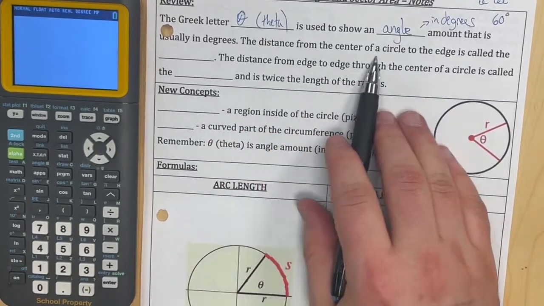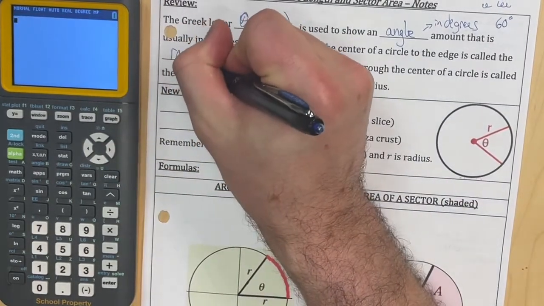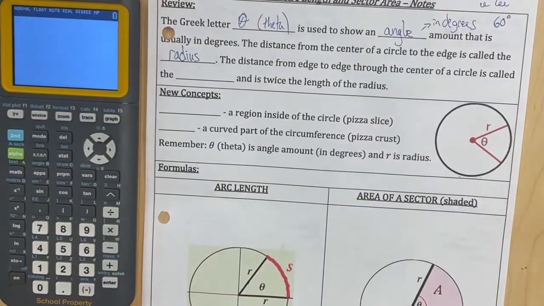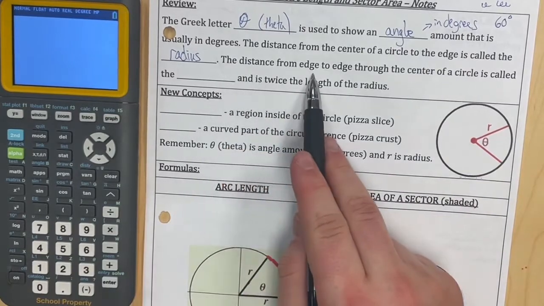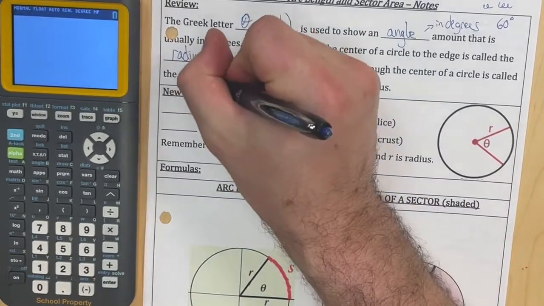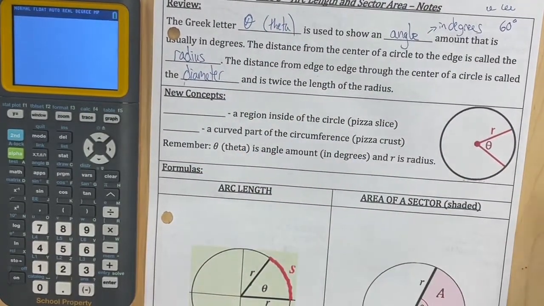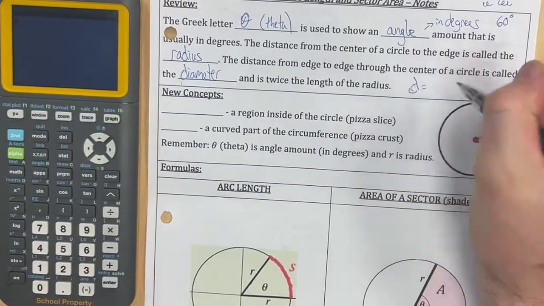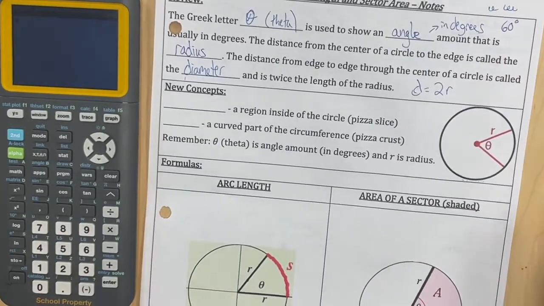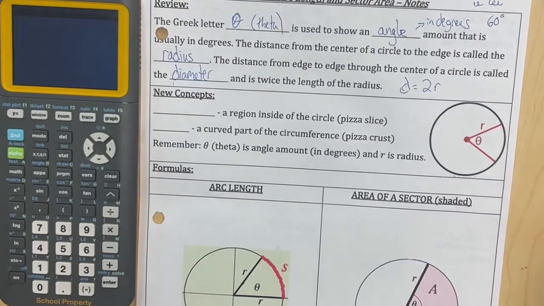And then it says the distance from the center of the circle to the edge of the circle is called the radius. We're going to say our radius R is going to be that distance from that center to the edge. And then the distance from the edge to edge through the center is called the diameter. So it has to go through that center for it to be called the diameter. And again, that's also twice the length of the radius. So we can say D is equal to 2 times the radius. All right, so anytime you're thinking about circles, try to think of pizza. A lot easier to work with, might make you a little bit hungrier, but always hungry to learn.